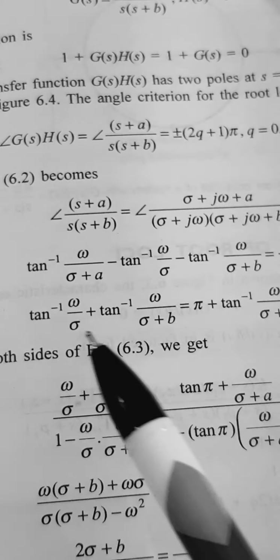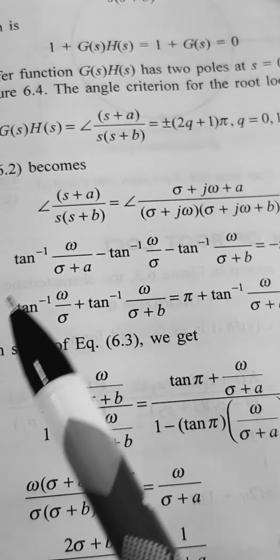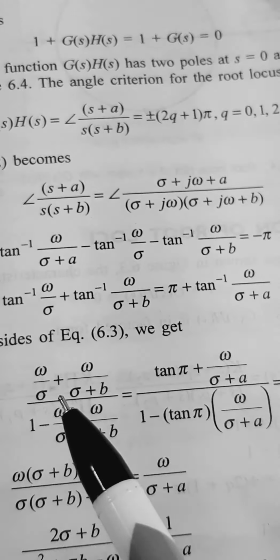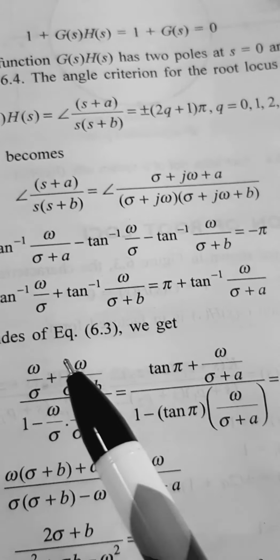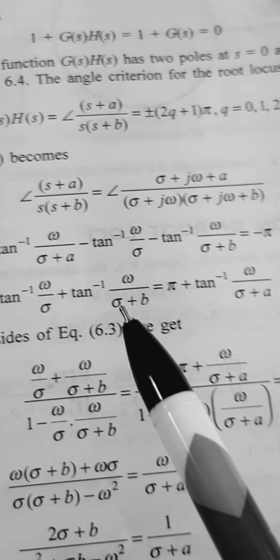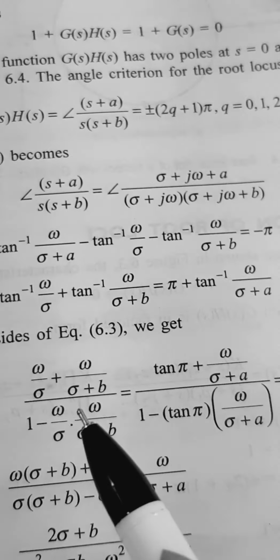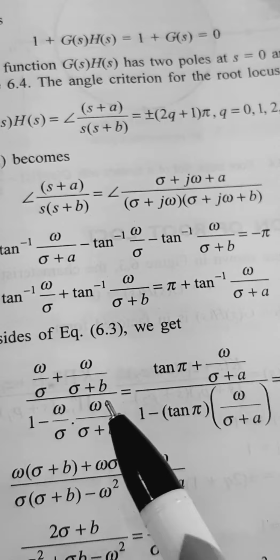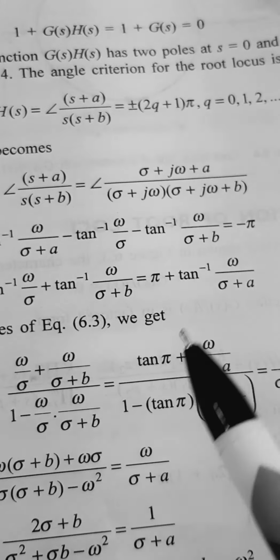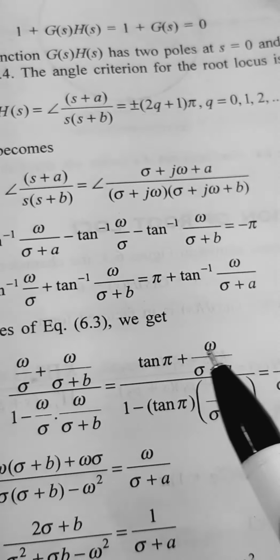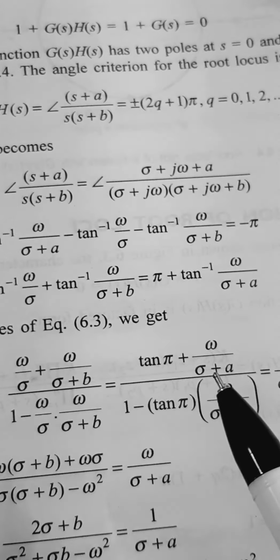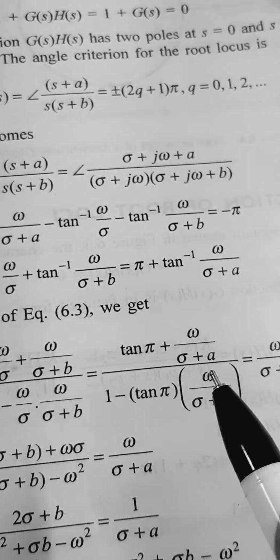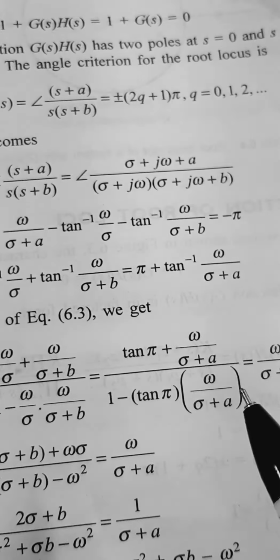By using that formula, the left side becomes (ω/σ + ω/(σ + b)) divided by 1 - (ω/σ)(ω/(σ + b)). The right side is (tan π + ω/(σ + a)) divided by 1 - tan π · ω/(σ + a).